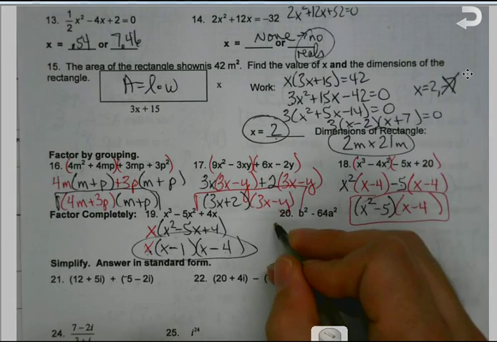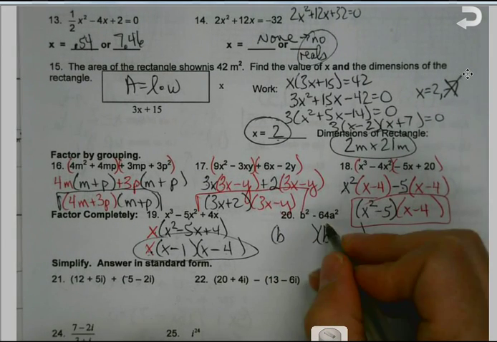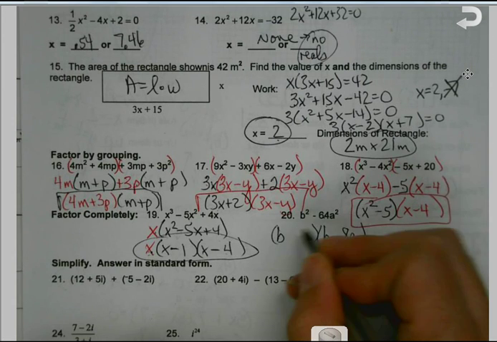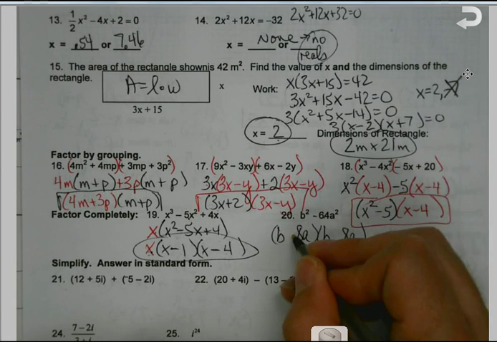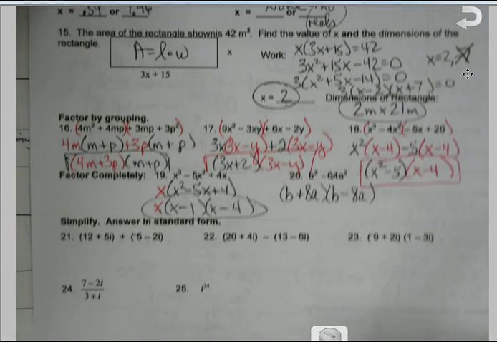Perfect squares. B and B. 8 times 8 is 64. And to get the negative, I need one of each. Then, our new stuff.